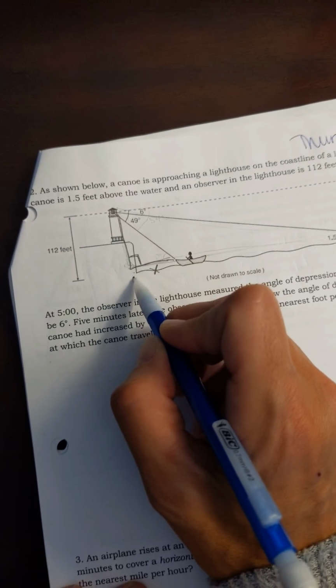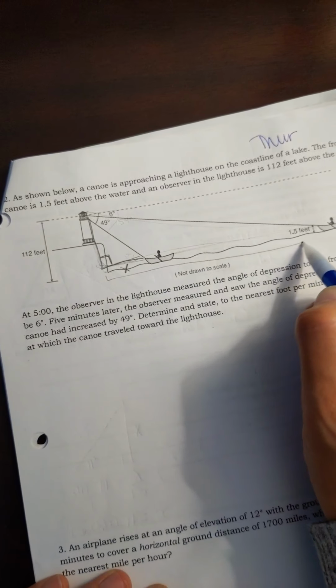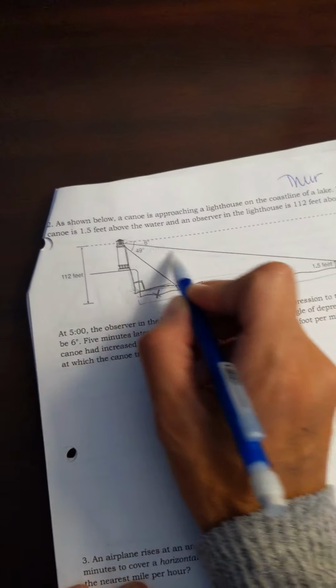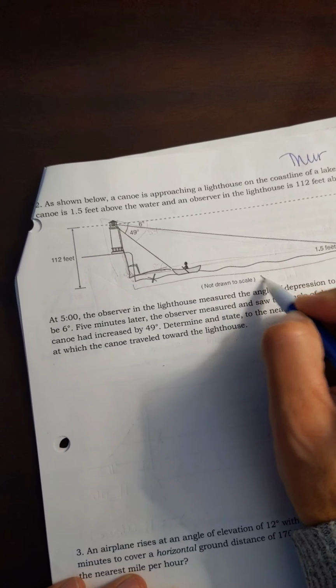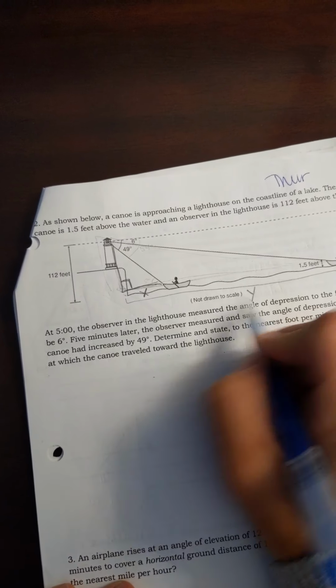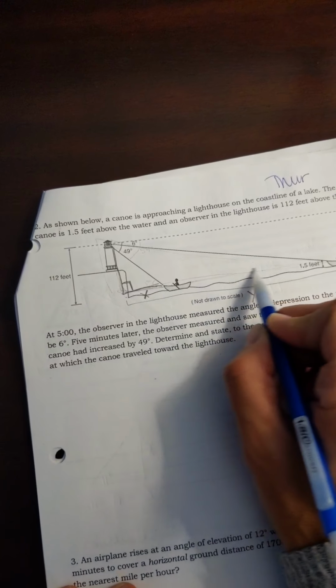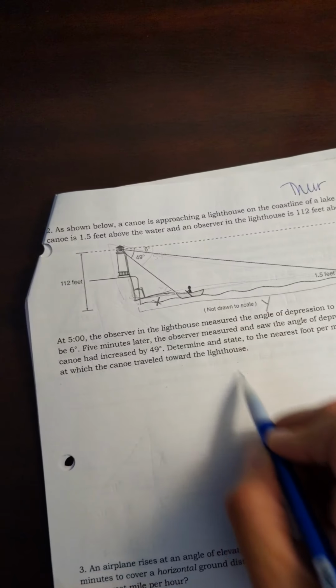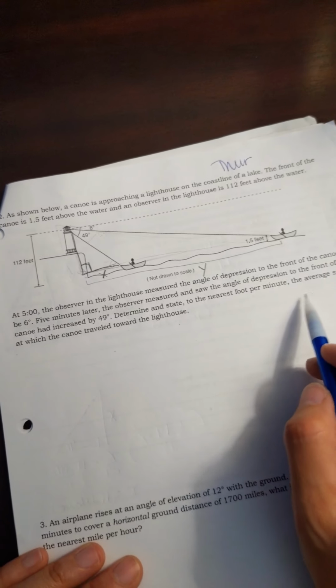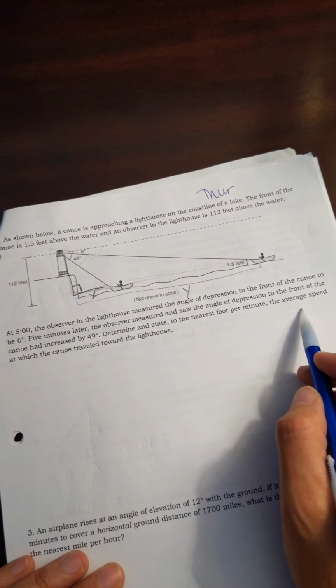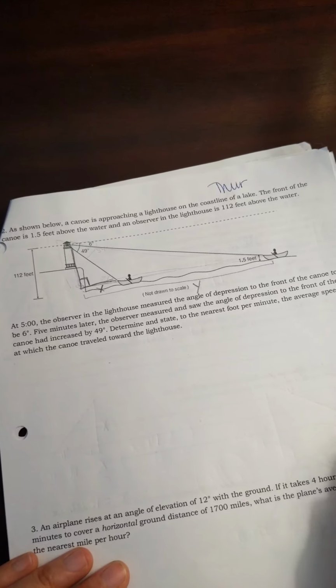And I can find this distance all the way here for this right triangle using right triangle trig. You would subtract these two values to find this distance. Once I'm able to find that distance, then I can find the average speed at which the canoe is traveling.